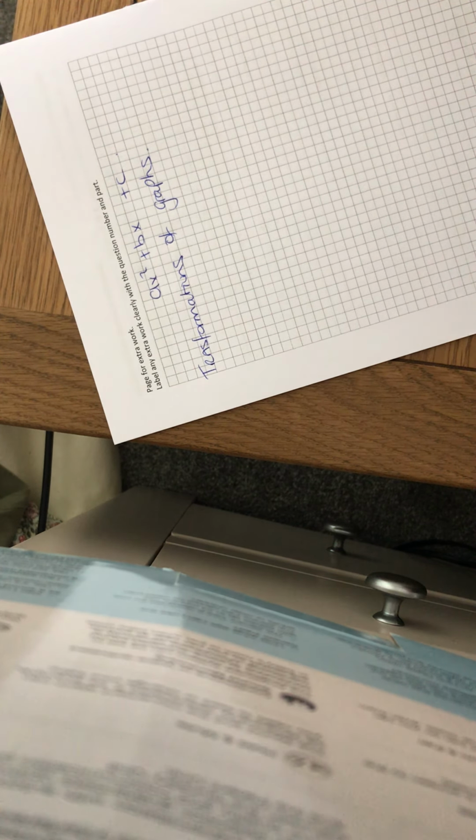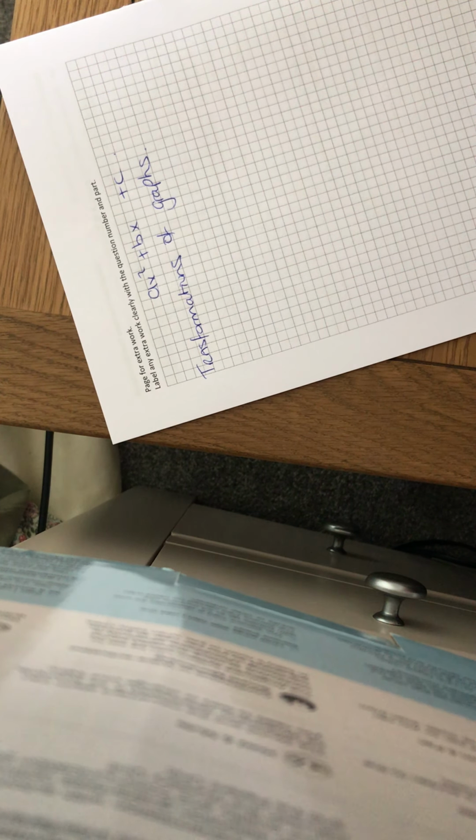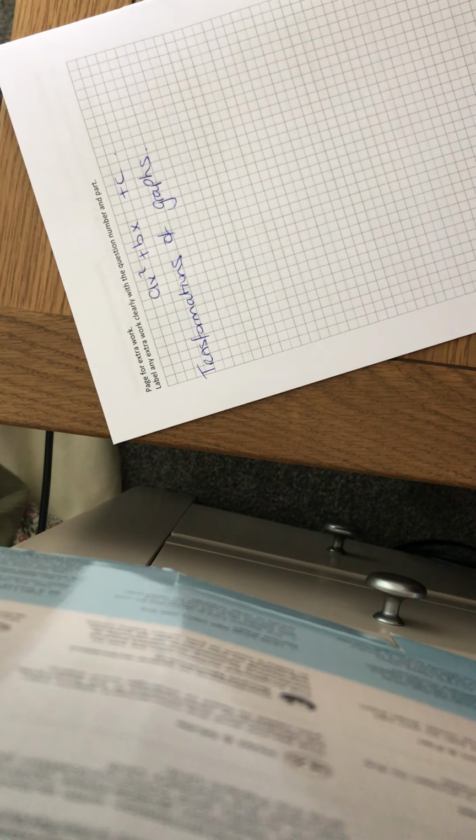We're going to start and take a look at the last part of this chapter, which is called transformations of graphs. So we looked at translations and transformations at the very beginning of second year, because it was the end of your first year course. So we looked at transformations and translations, and that's where you're moving something.